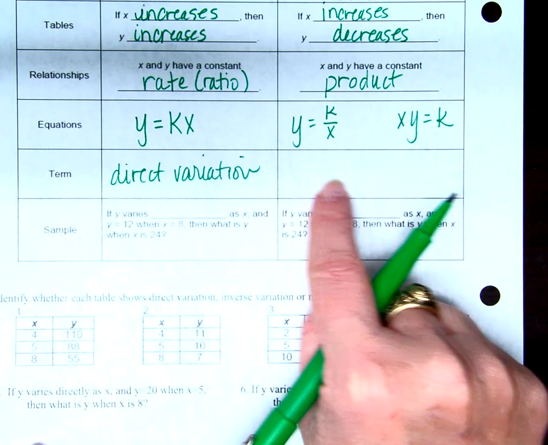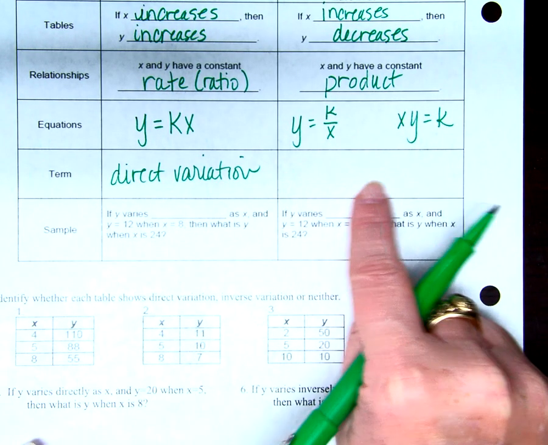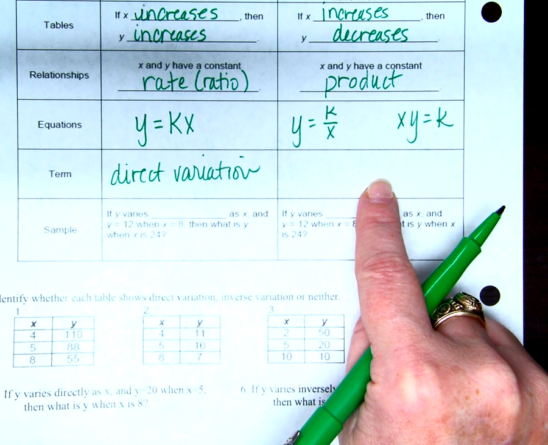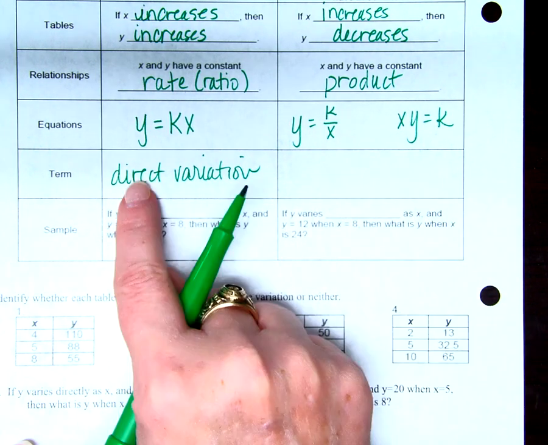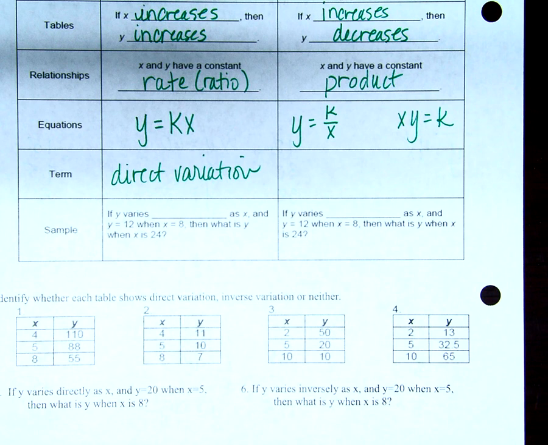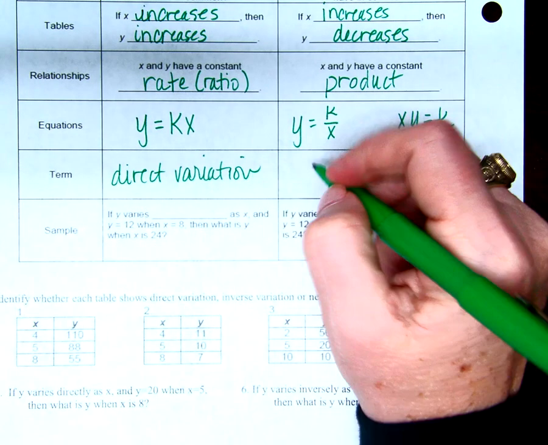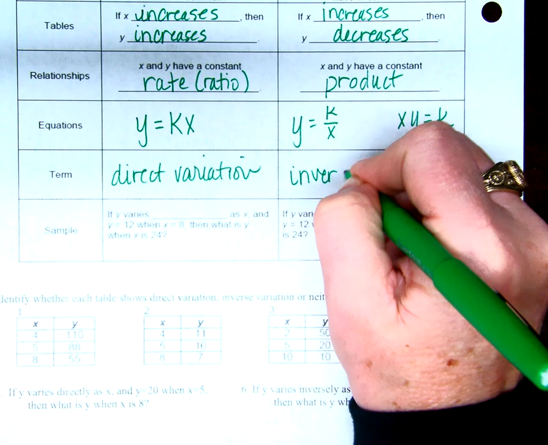What do you think the most popular incorrect answer is for this one? The most common incorrect answer is indirect, right? Direct and indirect, this is not English, and we're not talking about objects. This is math. We have direct variation and we have inverse variation.